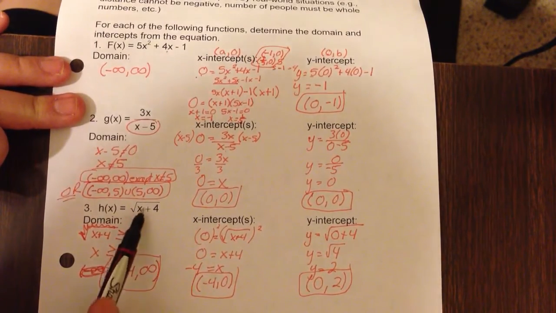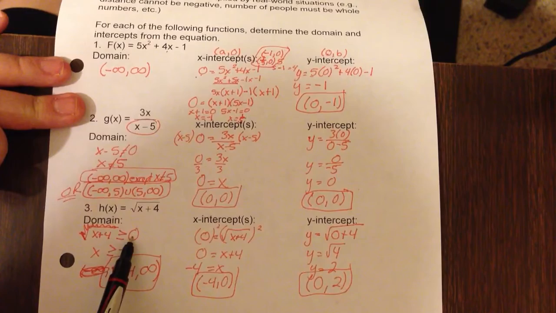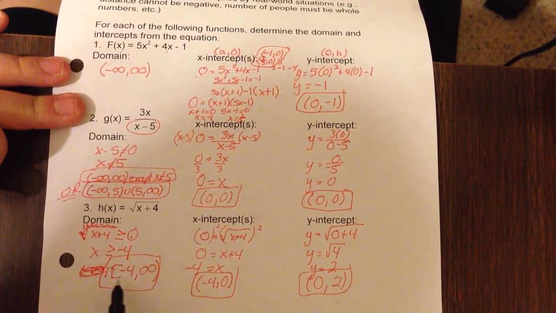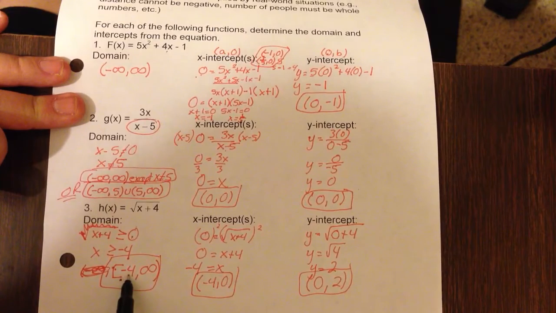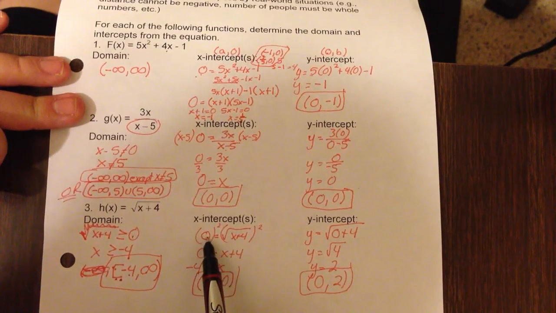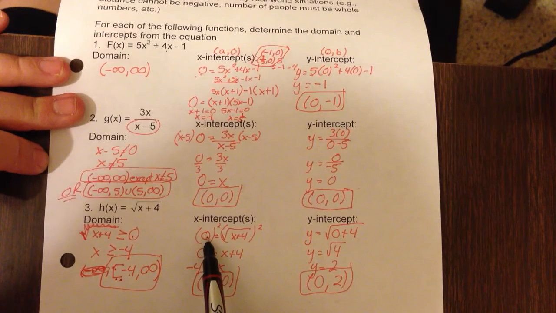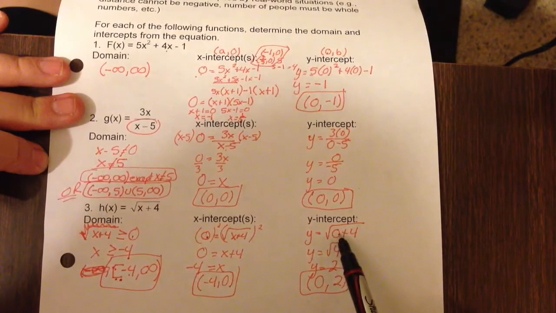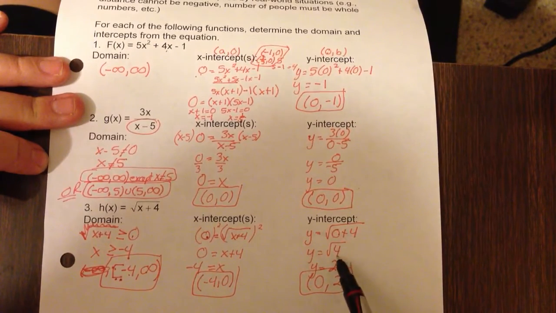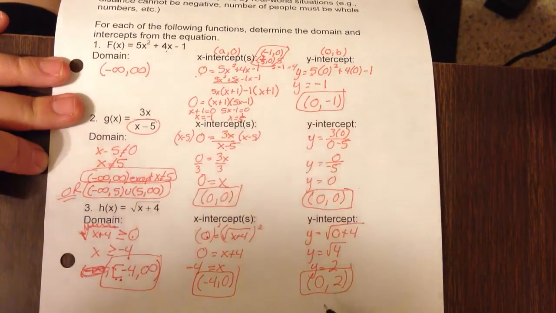x plus 4 greater than or equal to 0. We solved for x, which means that the domain is from negative 4 to infinity. Negative 4 is included. Replaced h of x with 0. We solved for x and got negative 4, comma 0. Here we replaced x with 0, solved and got 2, so the coordinate for the y-intercept is 0, comma 2.